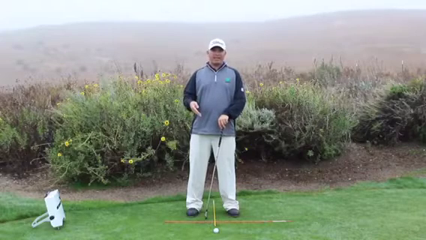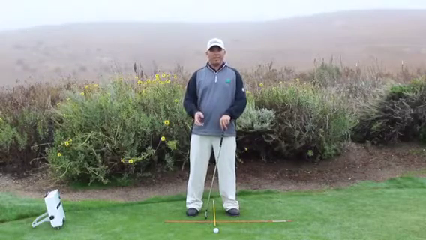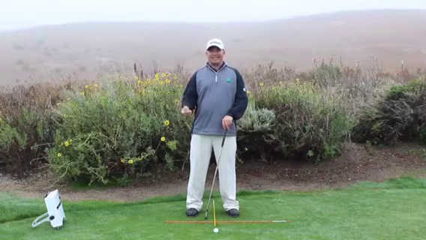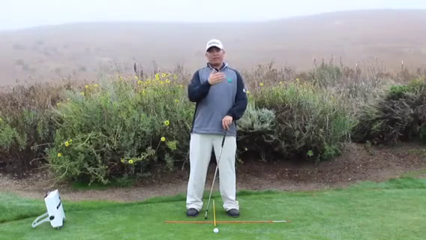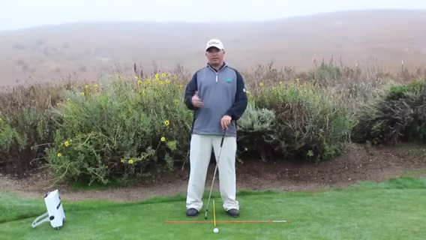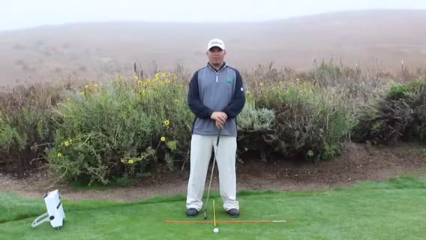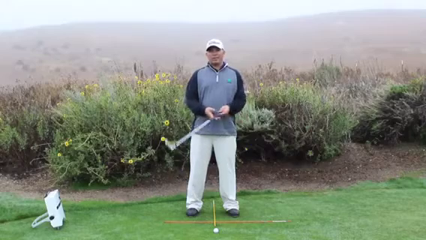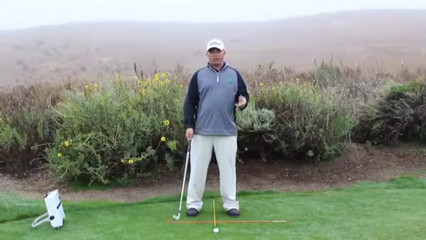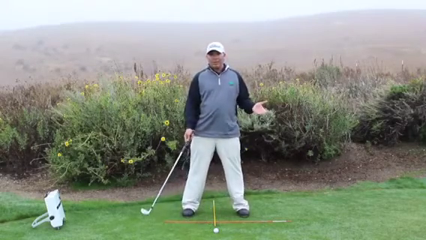I want to chat a little bit about the importance of ball position as it relates to angle of attack and club path. Your shot distance, your contact, and even ball flight can be greatly affected due to this relationship between ball position and your angle of attack and club path.